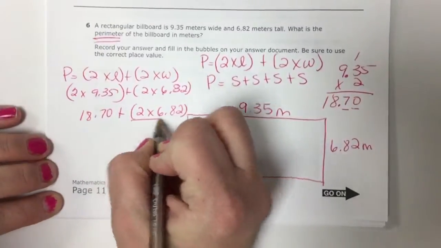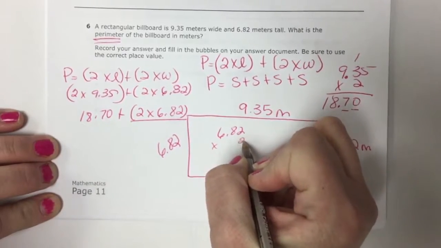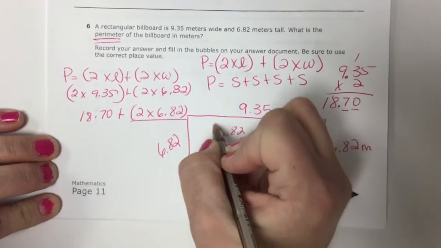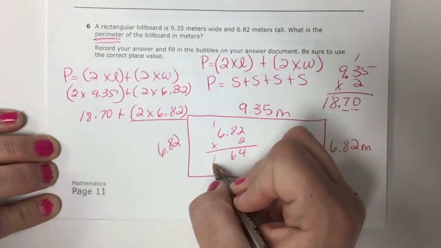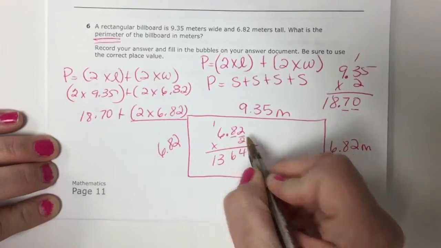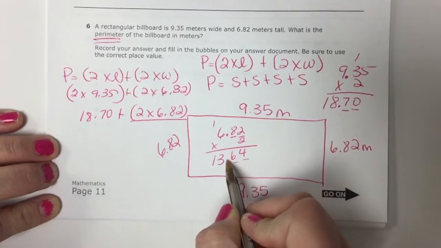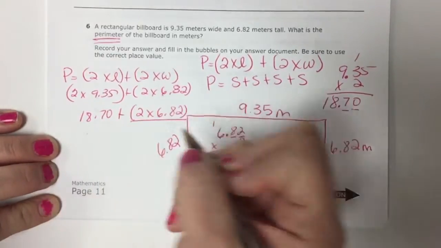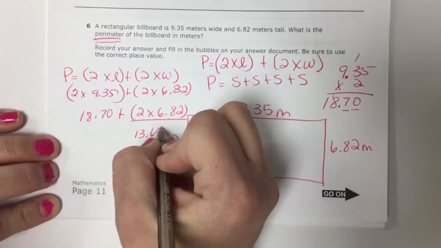Okay, so I'm going to multiply 2 times 6 and 82 hundredths. 2 times 2 is 4. 8 times 2 is 16. 2 times 6 is 12 plus 1 is 13. Same thing, I've got to take this decimal and put it into my answer. I've got 2 places, so I need 1, 2. So 13 and 64 hundredths.